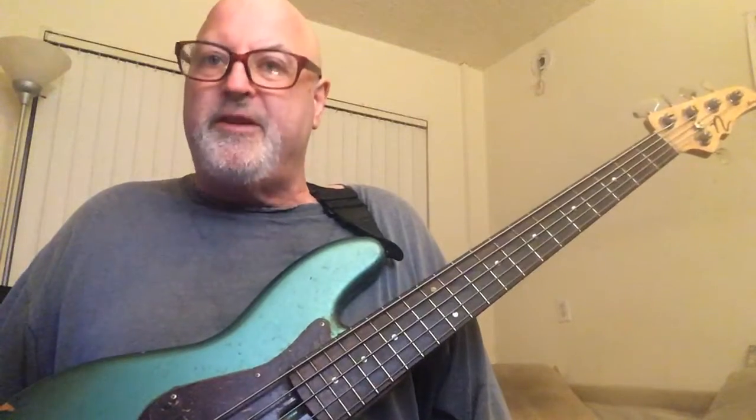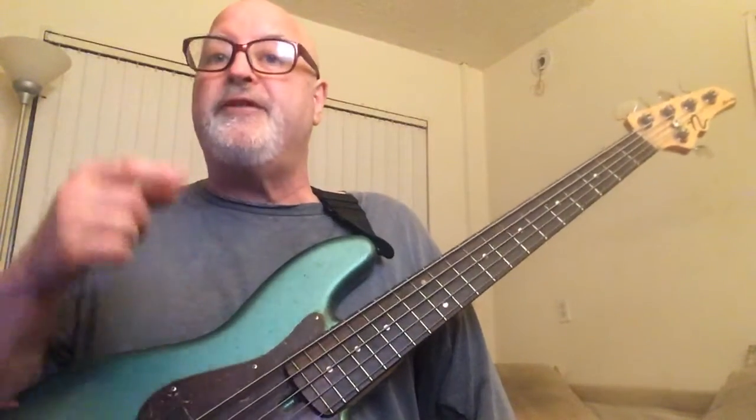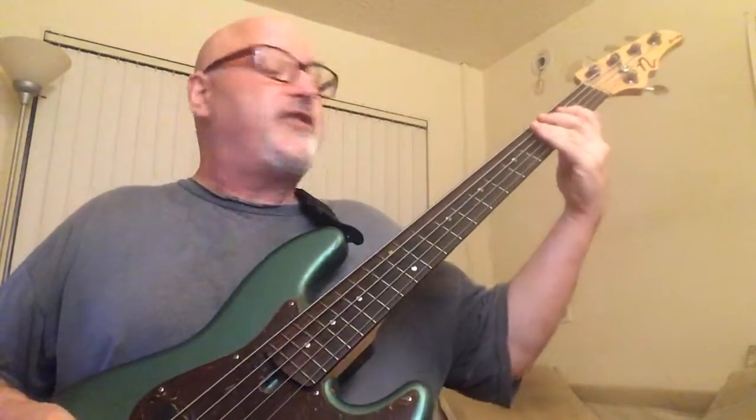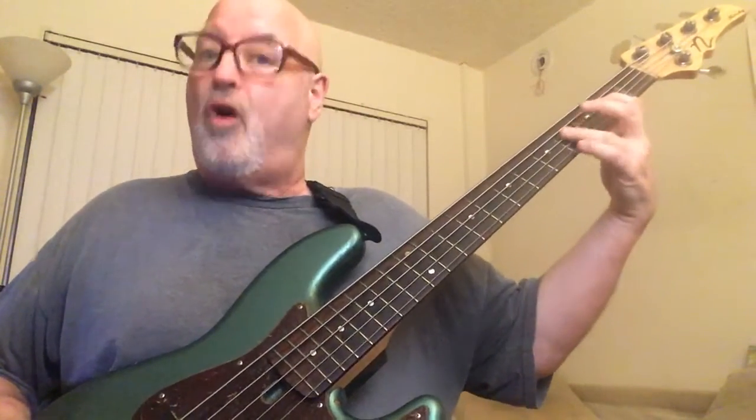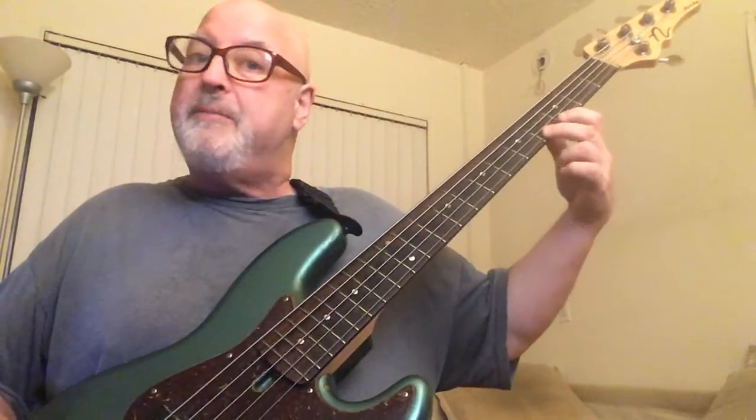Also, you have diminished chords built on every scale degree of this scale. And what's the scale again? The scale is a whole half. So you got whole step, half step, whole step, half step. Sorry, it'll be a little slower. Whole step, half step, whole step, half step, whole step, half step, whole step, half step. Right? So now we actually have diminished on the non-chord tones.